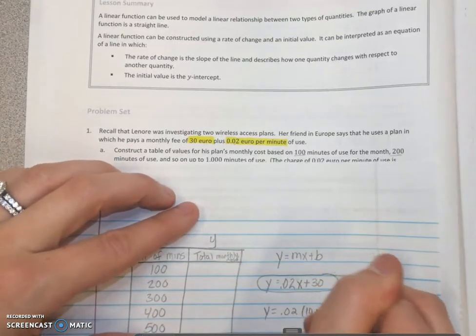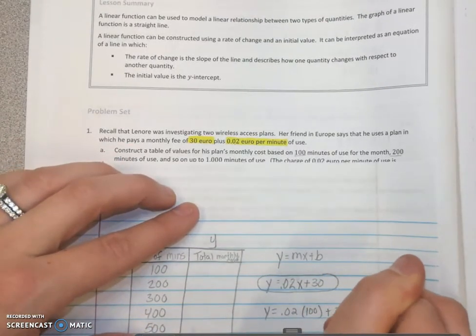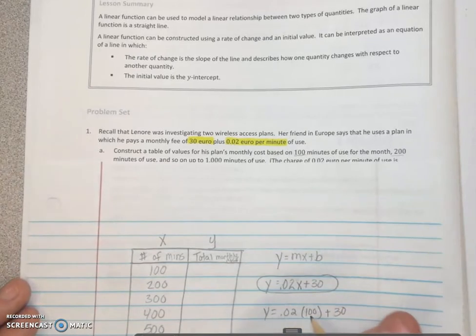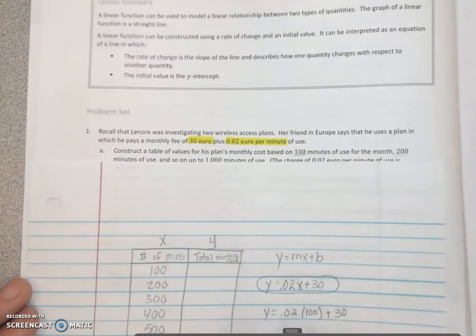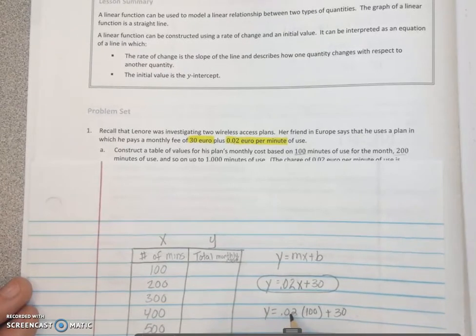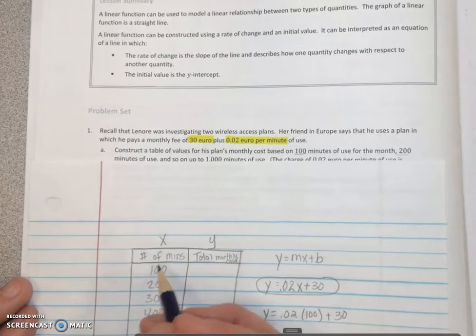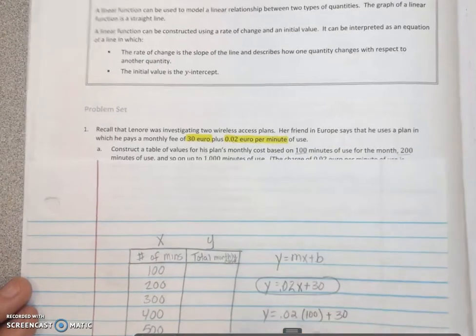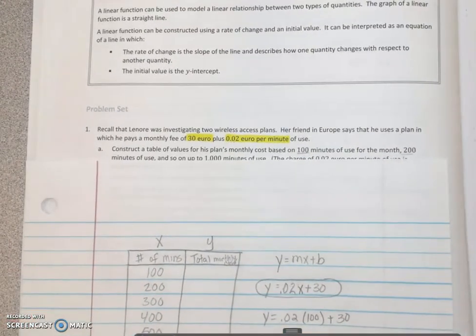I do 0.02 times 100 plus 30. And it's 0.02 because for every minute, it's 0.02. And the first thing it tells us is based on 100 minutes. So for 100 minutes, how much did it cost?